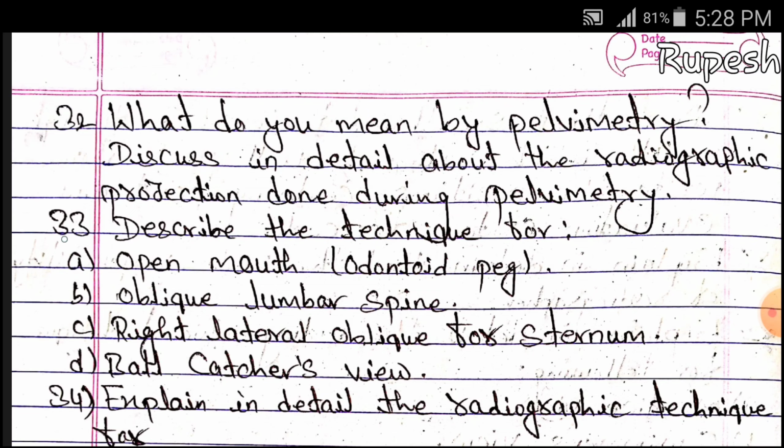Question number 33. Describe the technique for. Point number A, open mouth. Open mouth is written in the bracket as odontoid peg. Odontoid peg is also called open mouth. Point number B, oblique lumbar spine. Point number C, right lateral oblique for sternum. Point number D, ball catcher view.